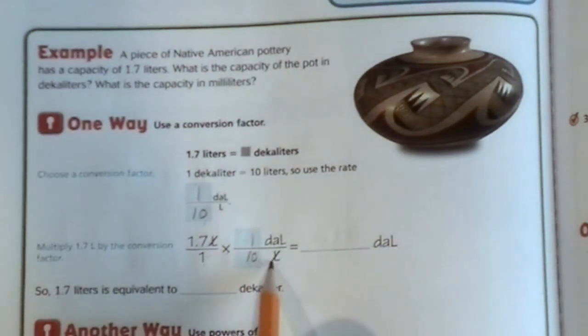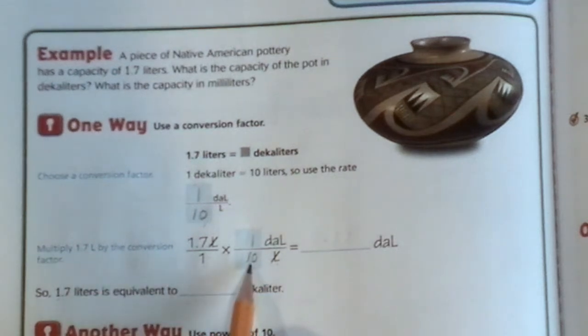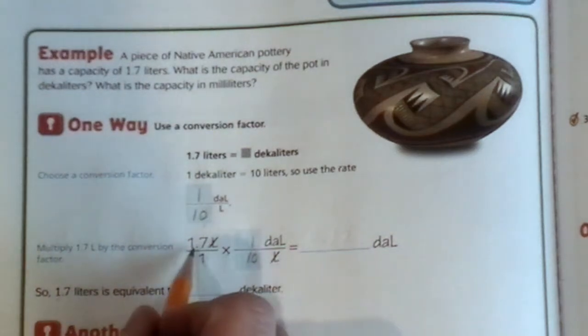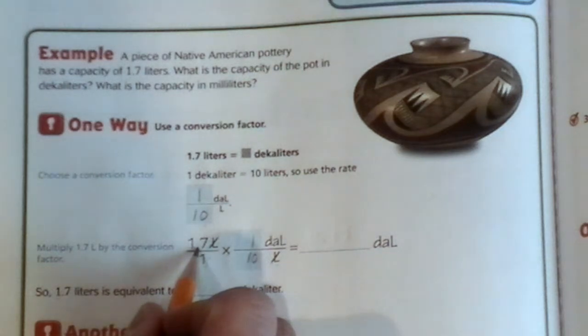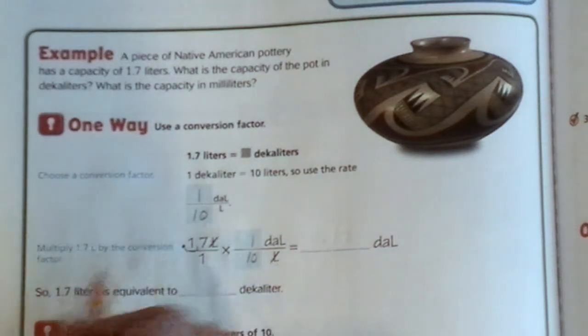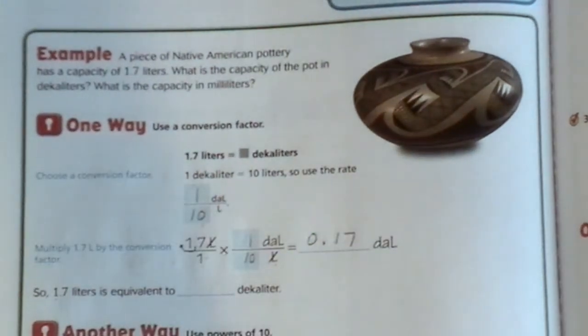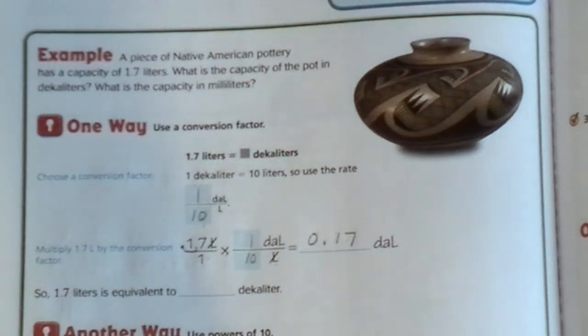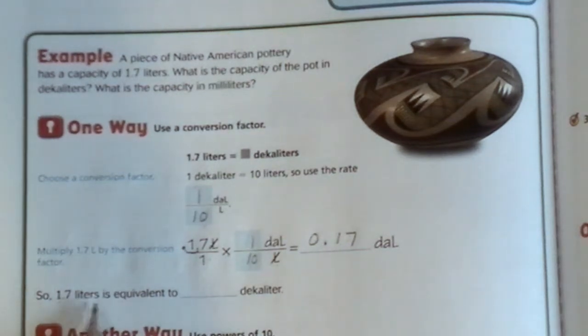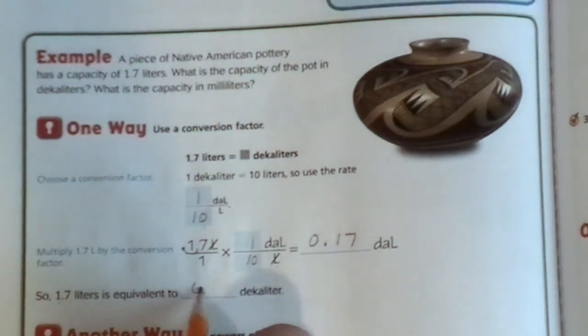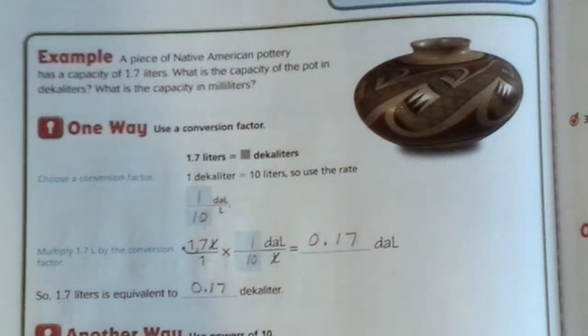Liters cancel each other out, and now we're actually going to be dividing by 10. And because we're dividing by 10, our decimal point is going to move to the left. And our answer is going to be 0.17 decaliters. So 1.7 liters is equivalent to 0.17 decaliters. All right, let's slide the book up here and take a look at another way.